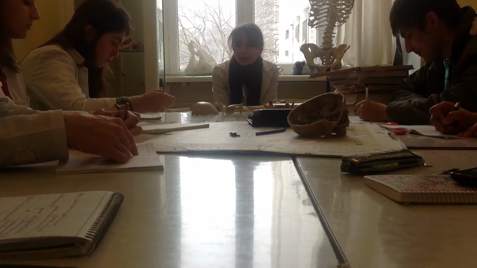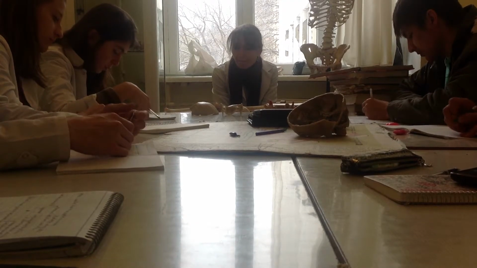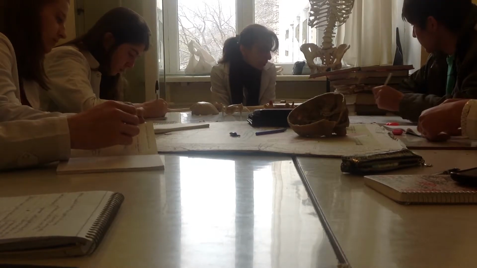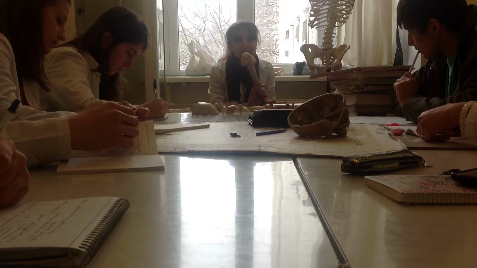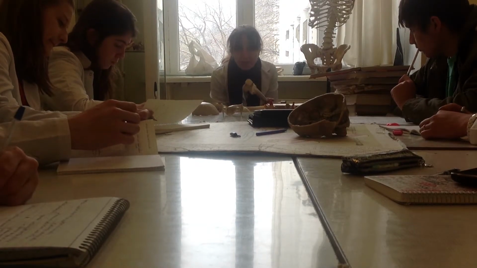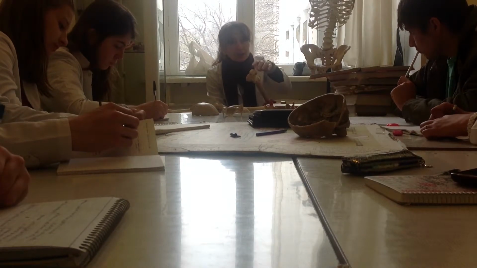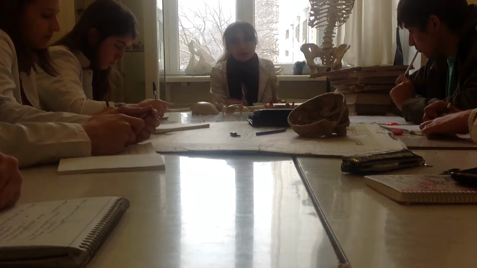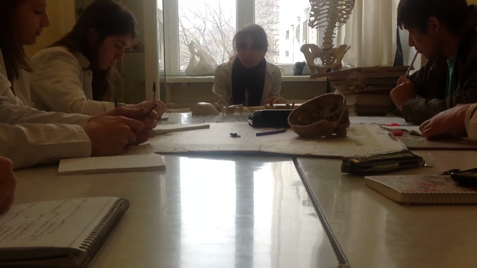Next additional element. Sesamoid bones. Sesamoid bones is the term for bones which are present in joints and protect the joints. You know different sesamoid bones. Yes, the patella is the sesamoid bone of the knee joint. Pisiform is the sesamoid bone of the wrist joint.